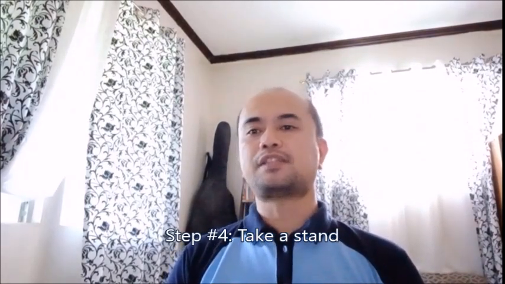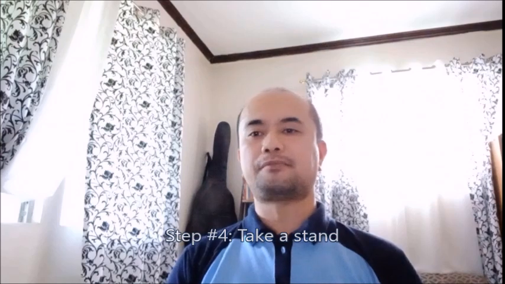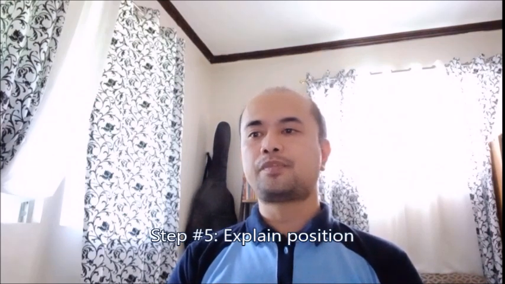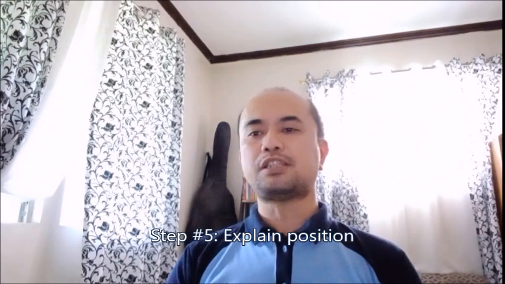Stand on the spot of the line that represents your opinion. You may also stand anywhere between the two extremes depending on how much you do or do not agree with the statement. Step 5, explain positions. Explain why you have chosen to stand with your argument. Refer to evidence and examples when defending your stance.